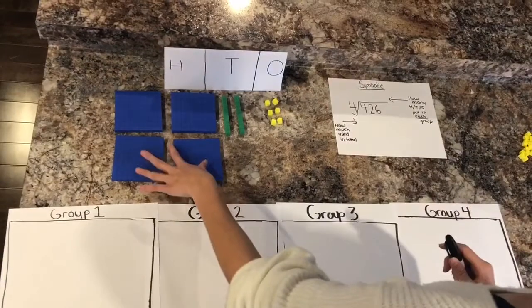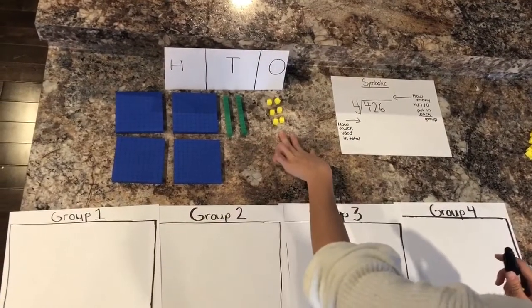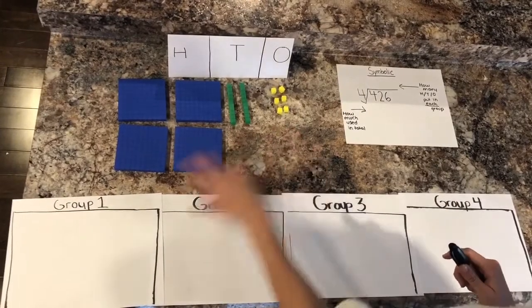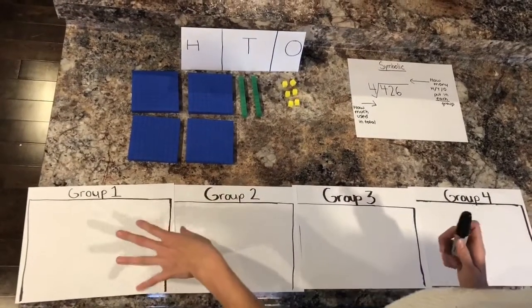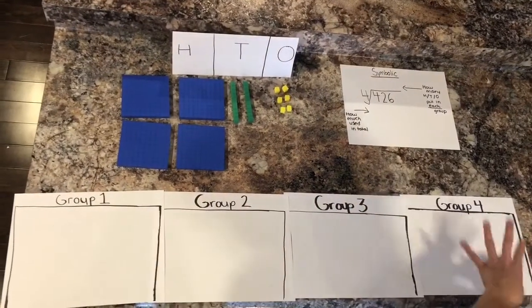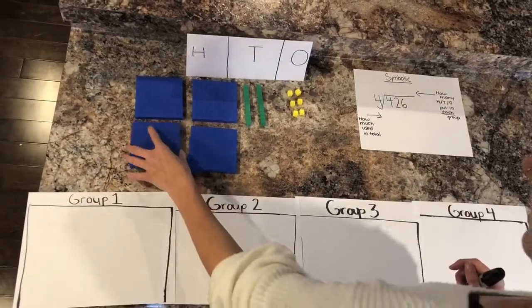This number here, 4 flats, 2 rods, and 6 units, represents our dividend, so 426. And the 4 groups down here represent our divisor. So we are trying to divide this number equally into these 4 groups. So I will start with our hundreds.